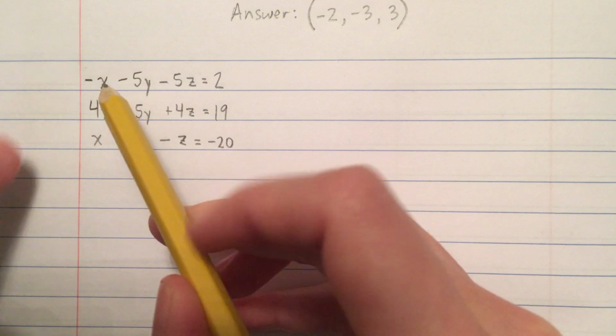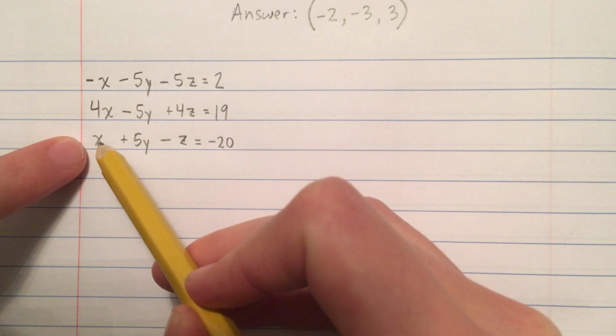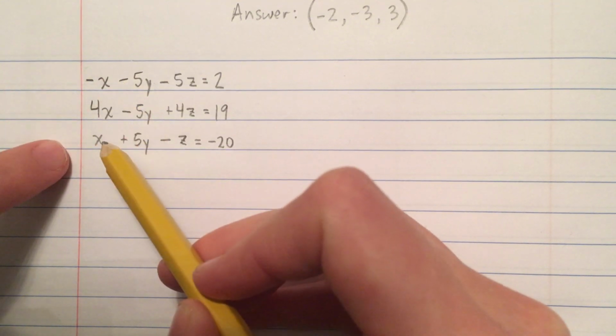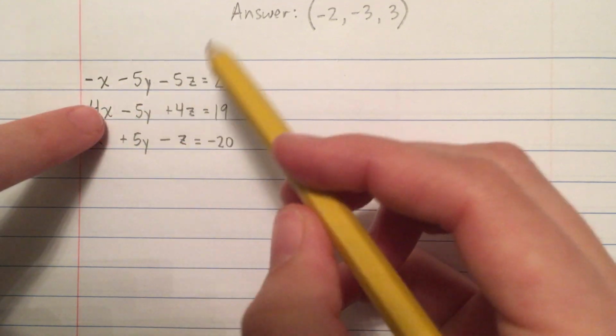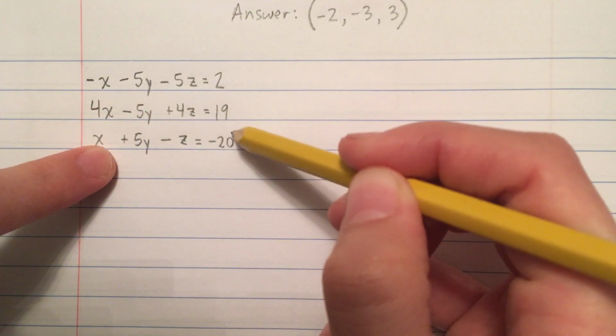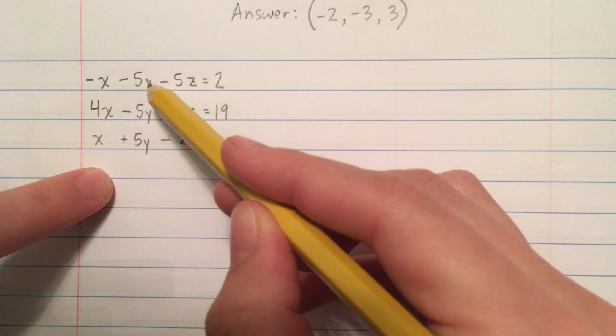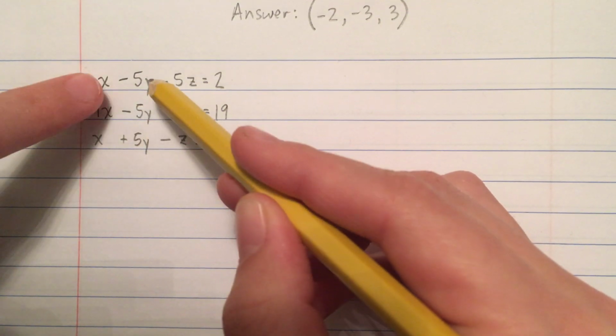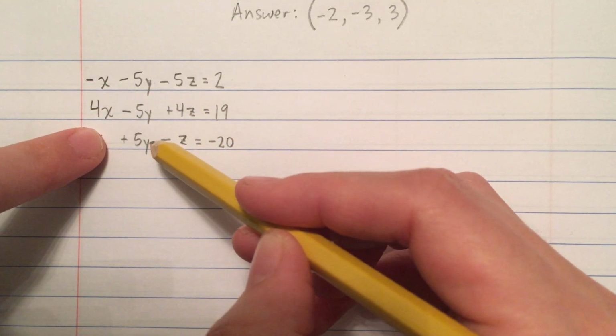And what I notice, oh look, here's a negative x and an x. That could work, right? I could eliminate the x using these 2 equations. Okay? But then I notice, oh man, look at this. This is beautiful. This y is going to be extremely easy to eliminate.